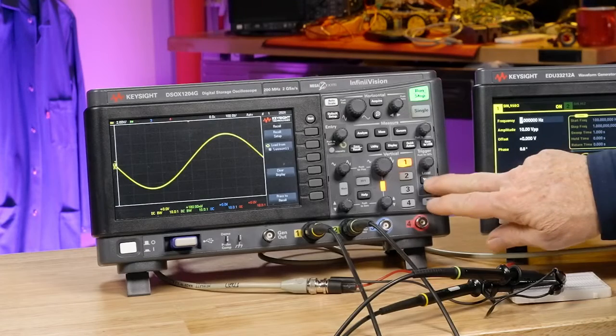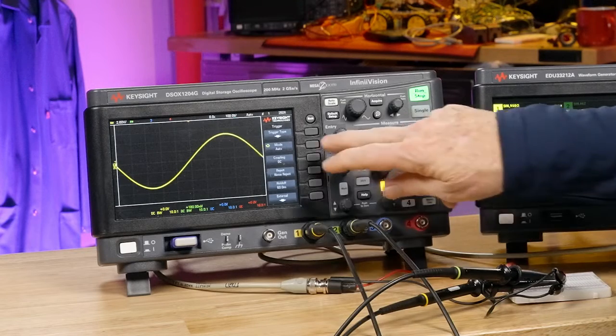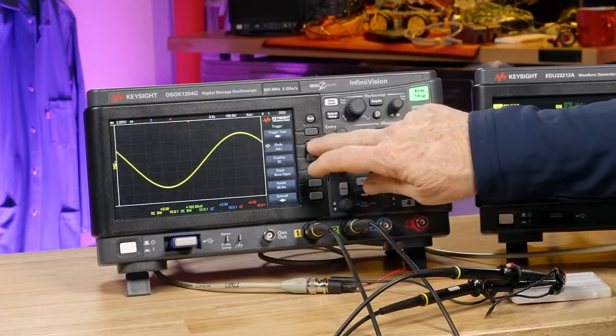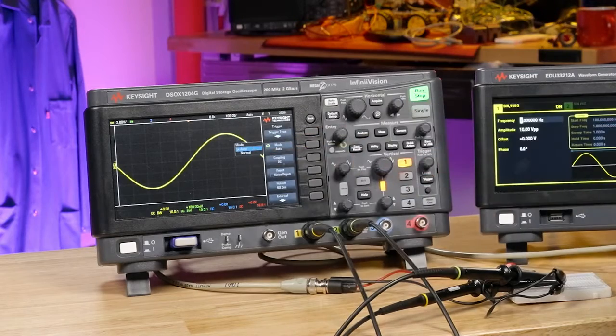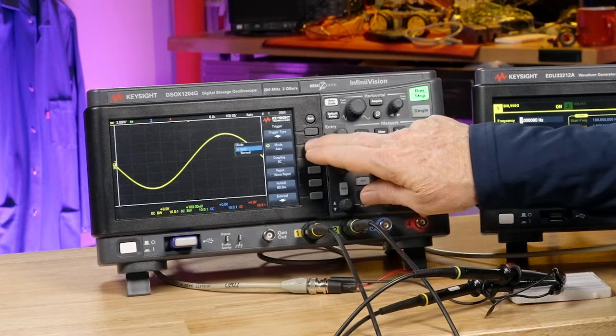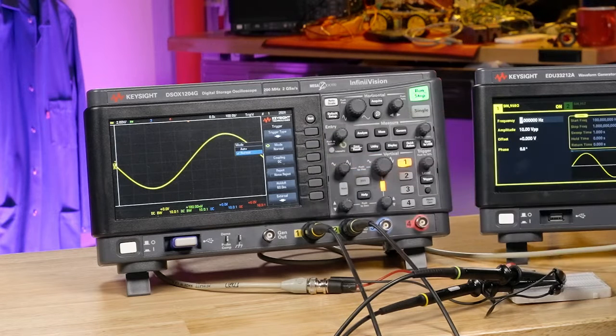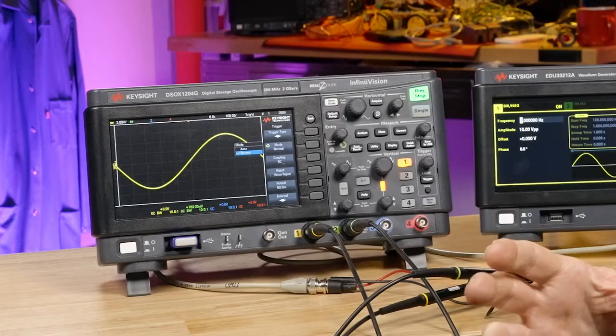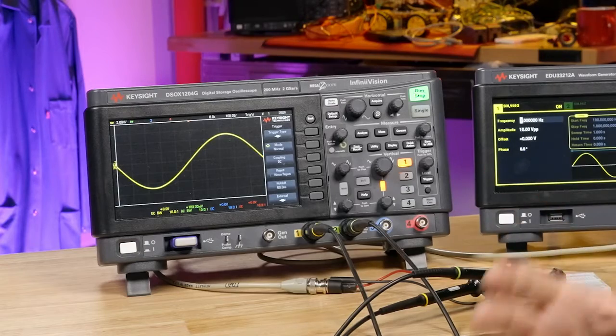Let's go into the trigger menu, and there you can see the default trigger mode, auto, which means generate an automatic fake trigger if there isn't a real one. If we change it to normal, now it will wait until it finds a real trigger.